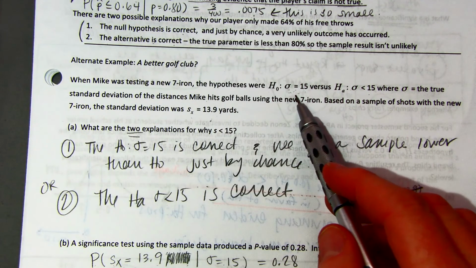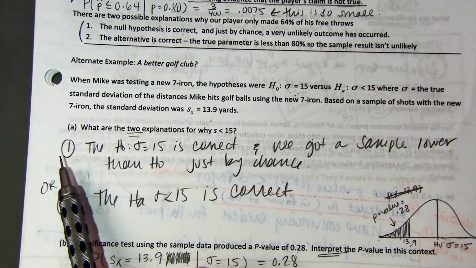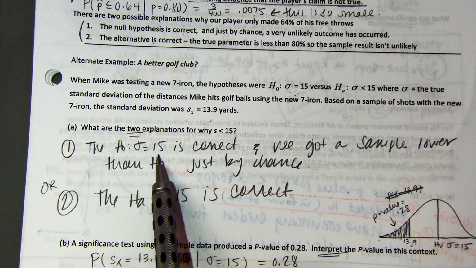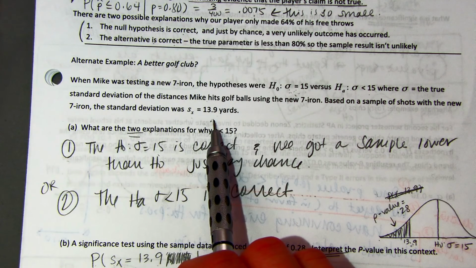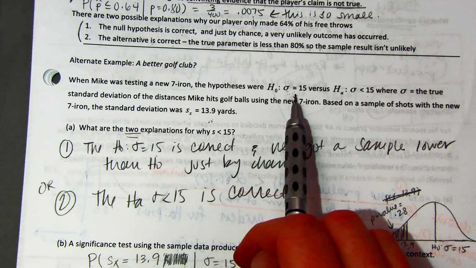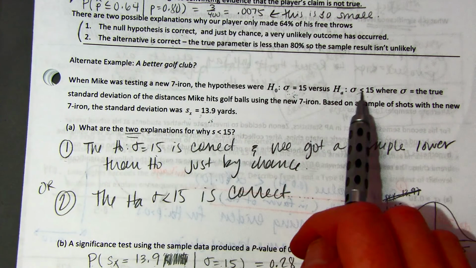Well, the answer could be maybe. So one explanation is that the null hypothesis sigma equals 15 is really correct, and we just got this sample value that's low by chance. Or this could be evidence that the null hypothesis isn't true, and that means that the alternative is really true, that sigma is less than 15.